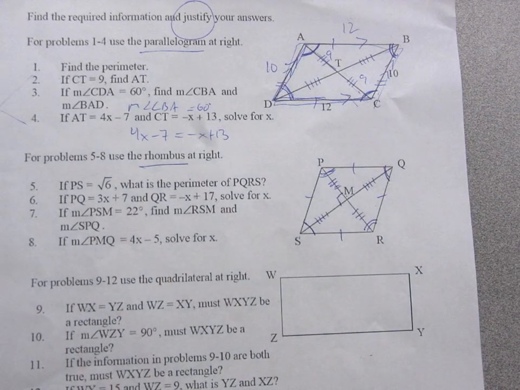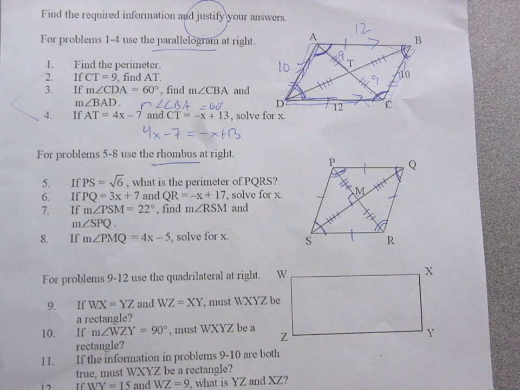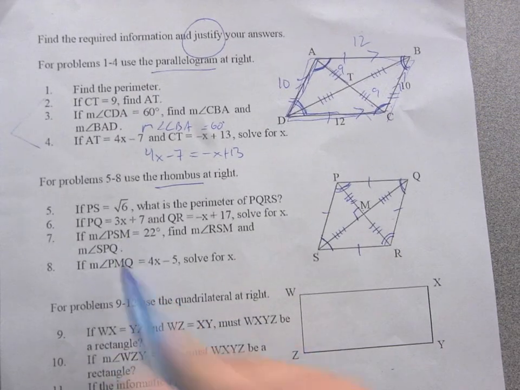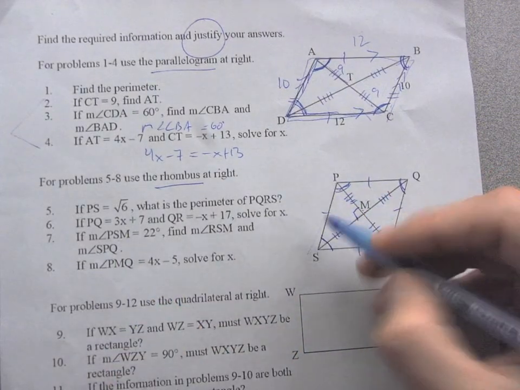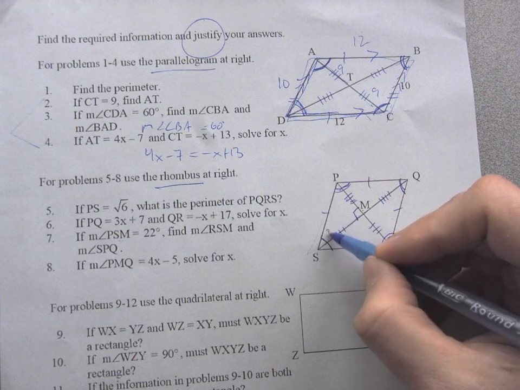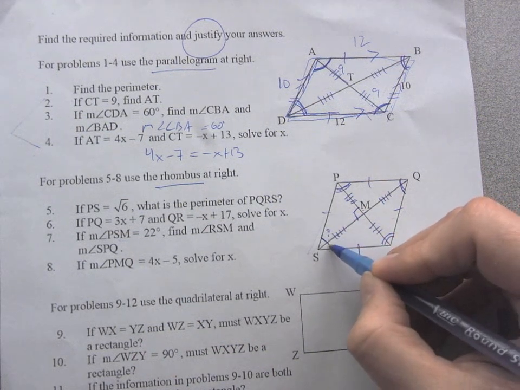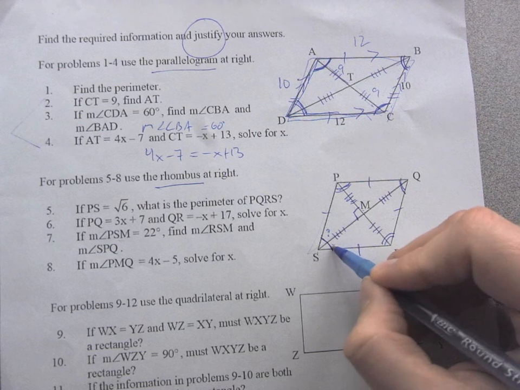All right, and that's what's going on here as well. So when you see this angle, PSM, whatever this is right here, this is going to be the same angle on this side because this line is going to bisect it.